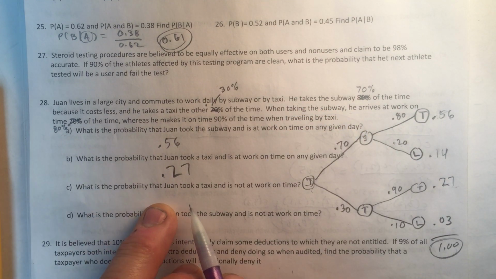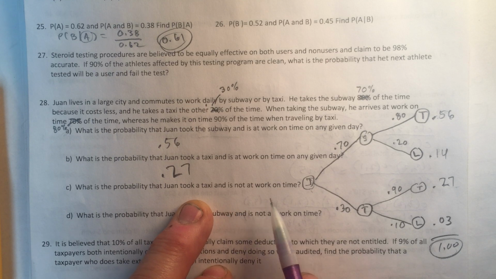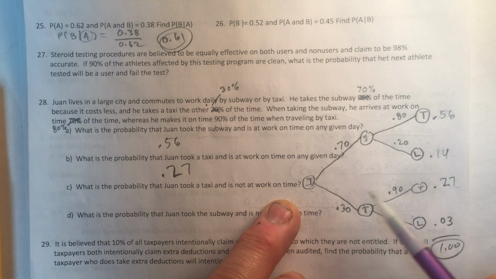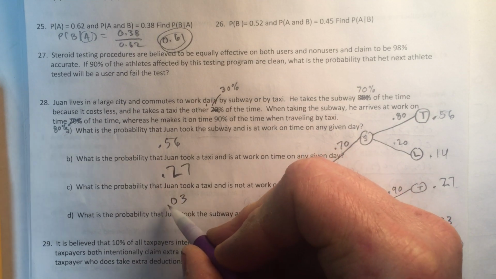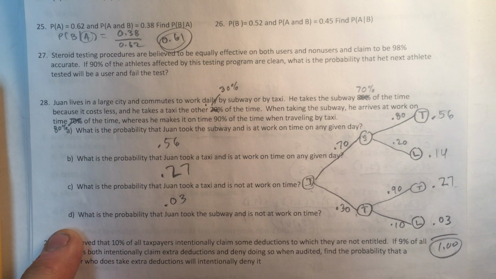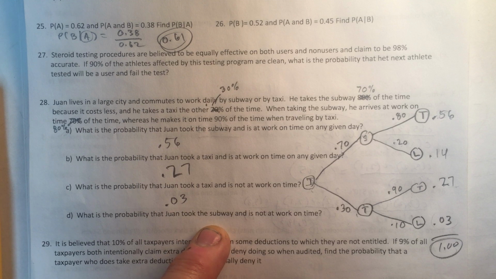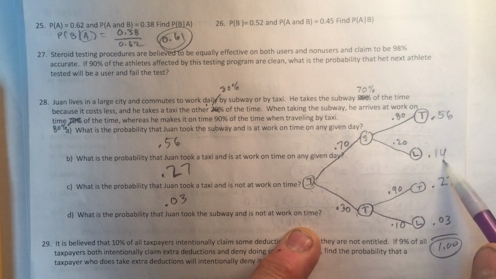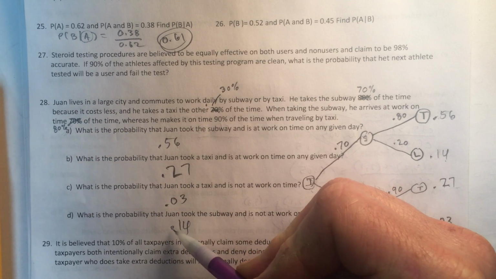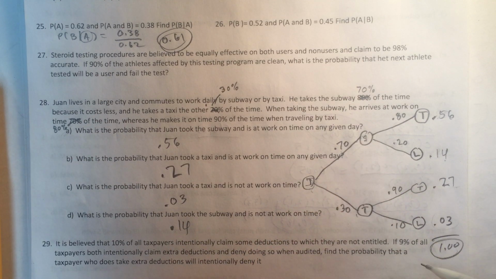C, what's the probability that Juan took a taxi and is not at work on time? He took a taxi and he's late. Right there, it's 3%. And then D, what's the probability that Juan took the subway and is not at work on time? Took the subway and he's late. That's 0.14.